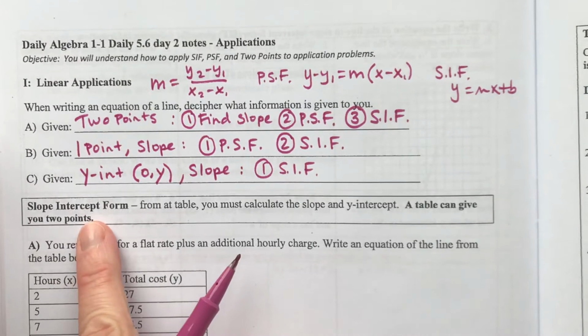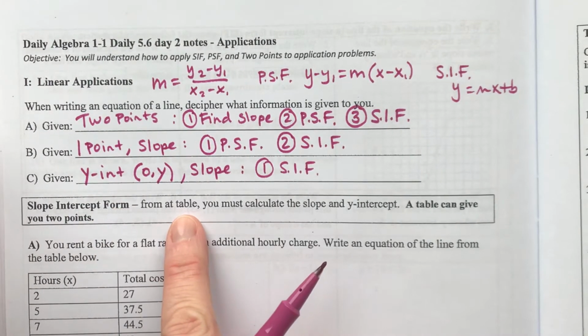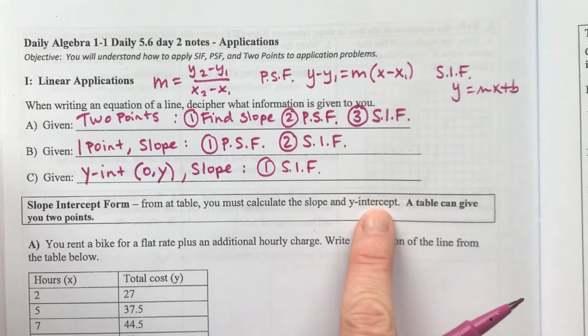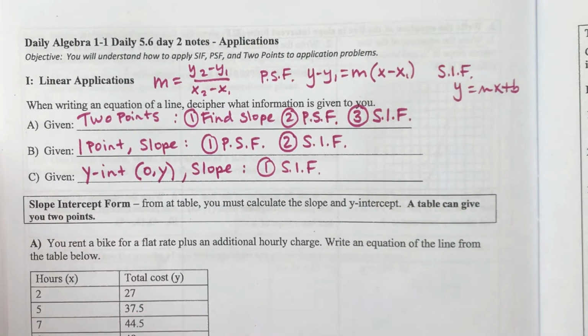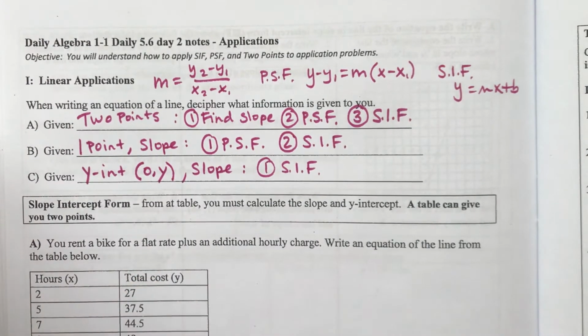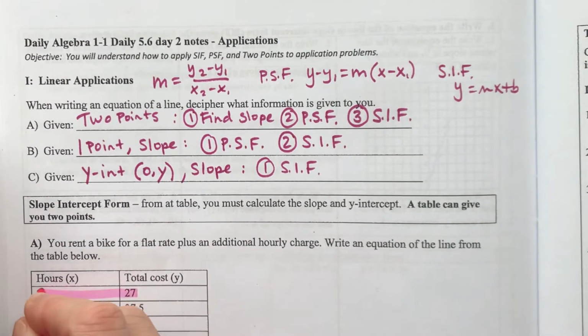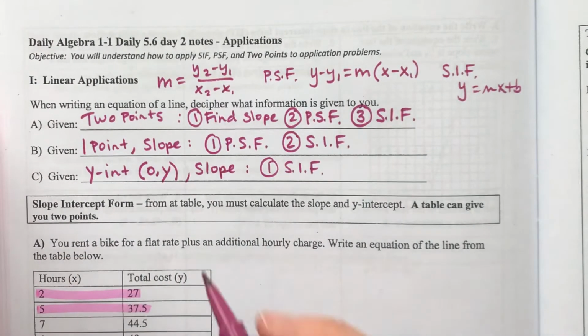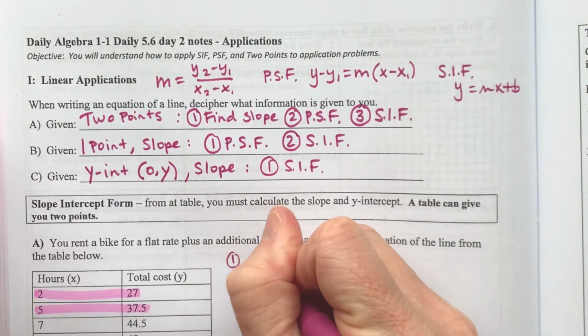So, slope-intercept form from a table: you first must calculate your slope, and then we need to calculate our y-intercept. And a table can give you 2 points. So I'm going to look at my table and I'm just going to identify for you which 2 points I'm going to use to find my slope. I'm just going to use the first 2 points. So number 1, find our slope.